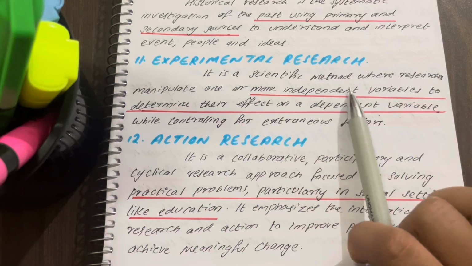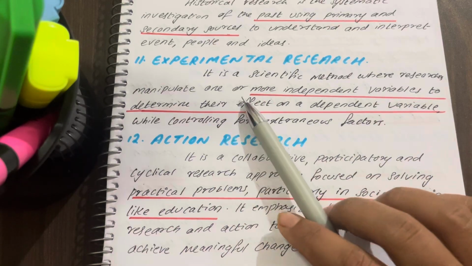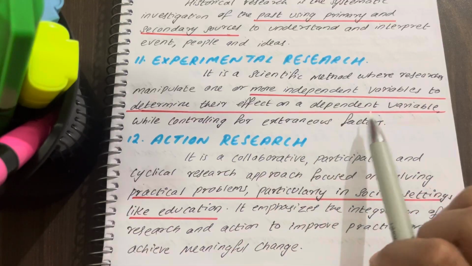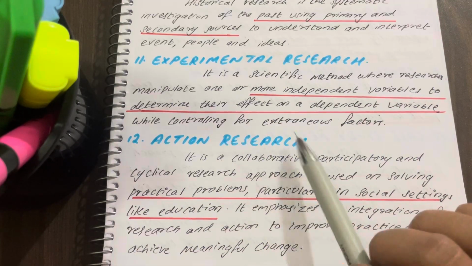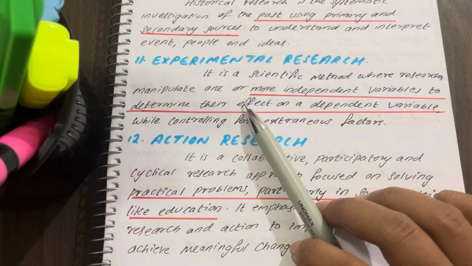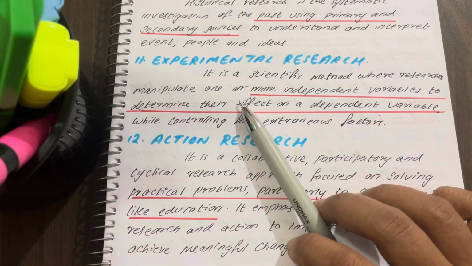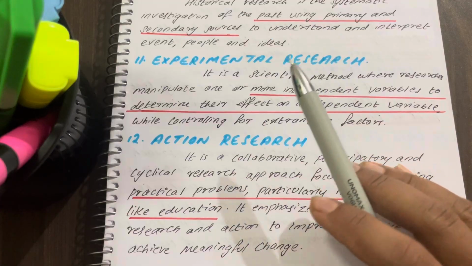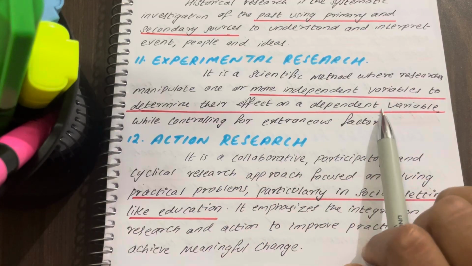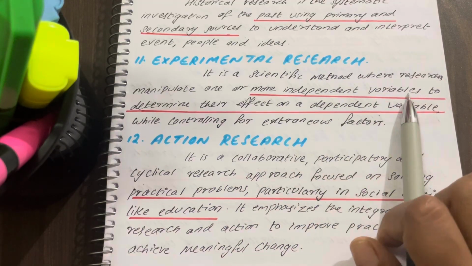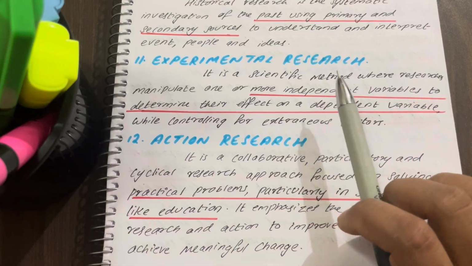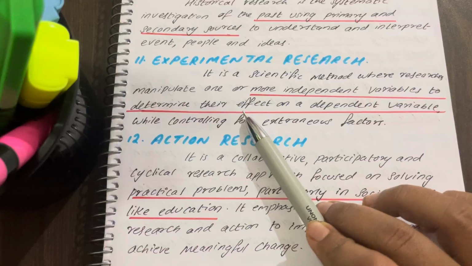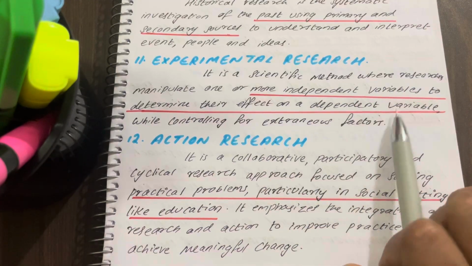The 11th one is experimental research. It is a scientific method where the researcher manipulates one or more independent variables to determine their effect on dependent variables while controlling for extraneous factors. In experimental research, we manipulate two or three independent variables to find out what the impact is on the dependent variables, and how the relationship happens.